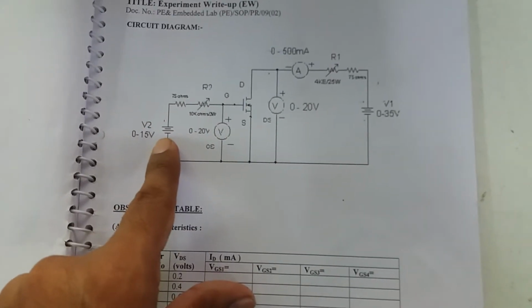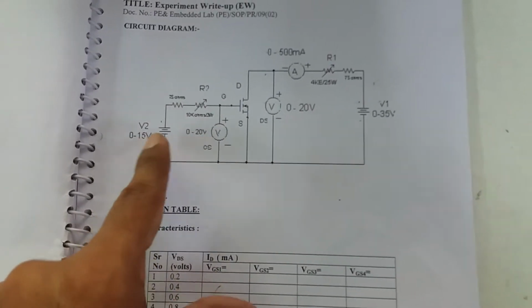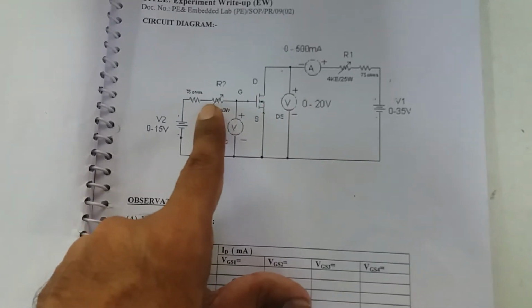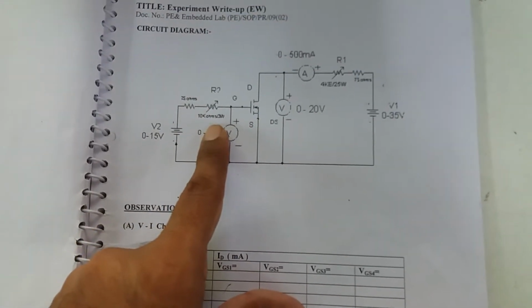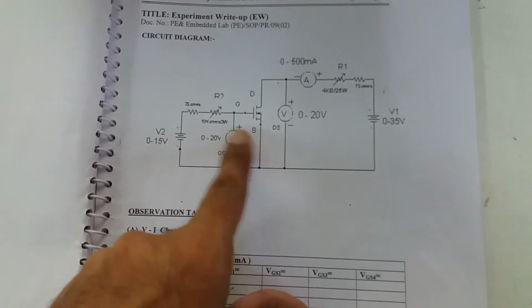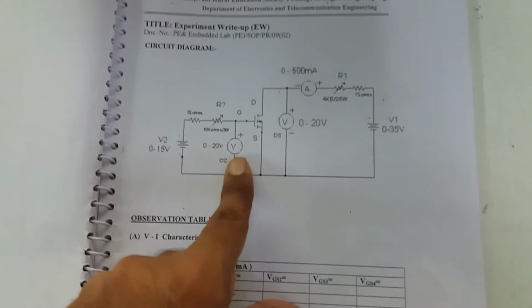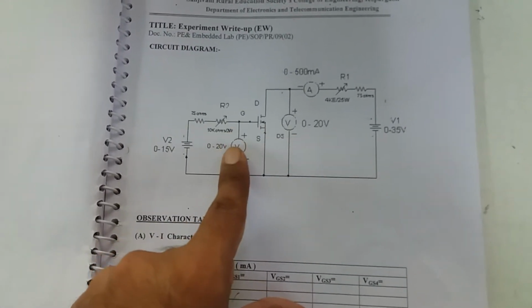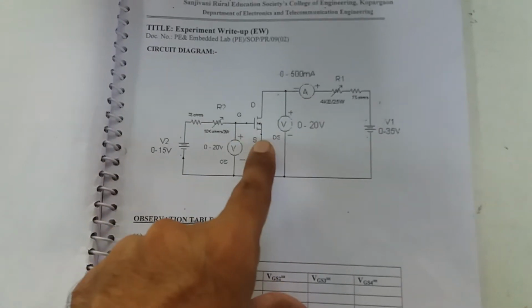You are going to give a small range of the RPS, 0 to 15 volts. This is for triggering purposes. So the resistance triggering method you are going to give on that one. Whenever you vary the resistance, it will change the voltage. For example, 2.5 volts is the required voltage to turn on the MOSFET. Once 2.5 volts is applied, the MOSFET switch is on.